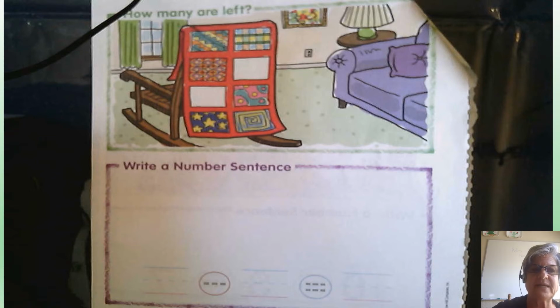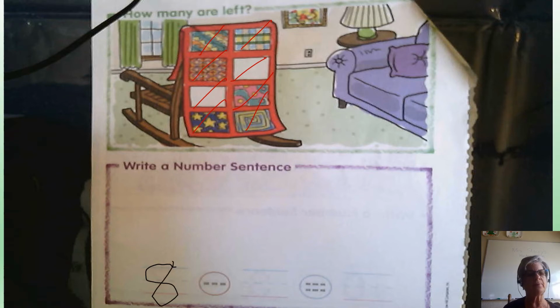So let's begin counting the rectangles in your quilt. Point and let's begin. 1, 2, 3, 4, 5, 6, 7, 8. We've begun our story with 8. So let's write the number 8, please. Make sure you write 8 on your paper, please.